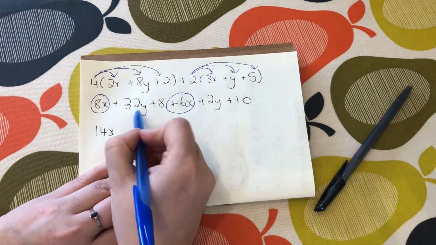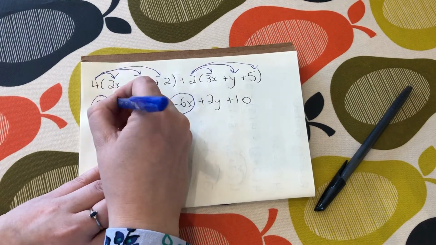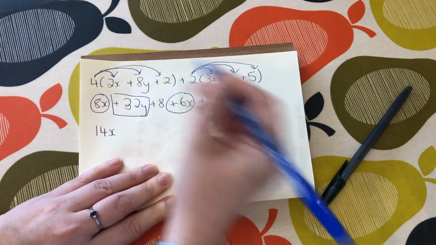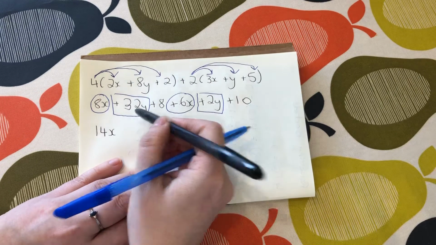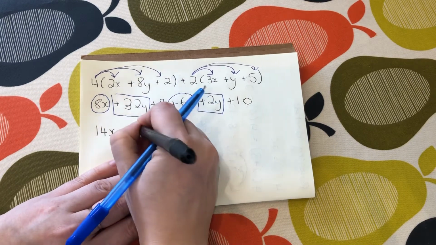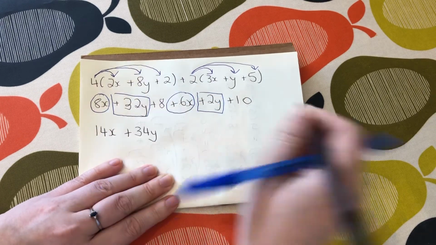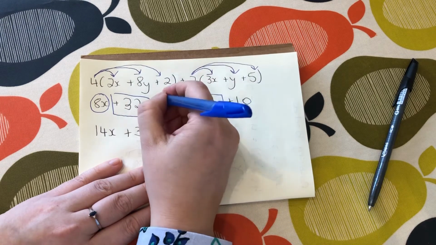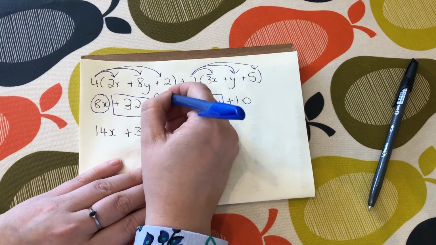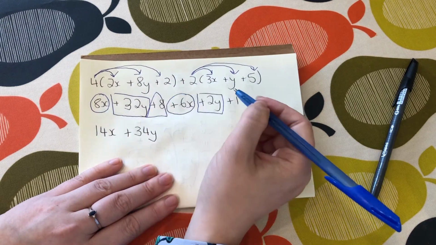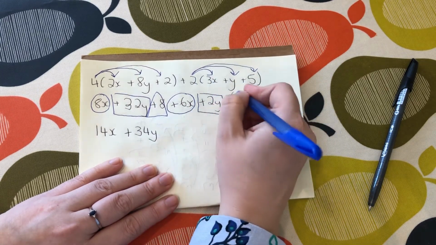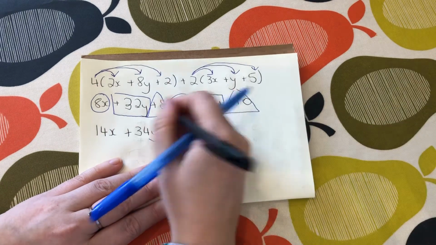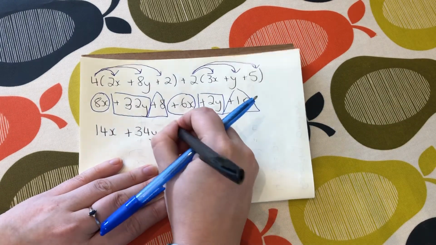So the next thing then, 32y. Remember to include your sign. 32y, I have another y here, plus 2y. So 32 plus 2 is going to give me 34. And now let's do the last bit. So we just have integers here, which are just numbers, whole numbers, positive or negative. So you have plus 8 and we have a plus 10. So 8 plus 10 gives us 18.